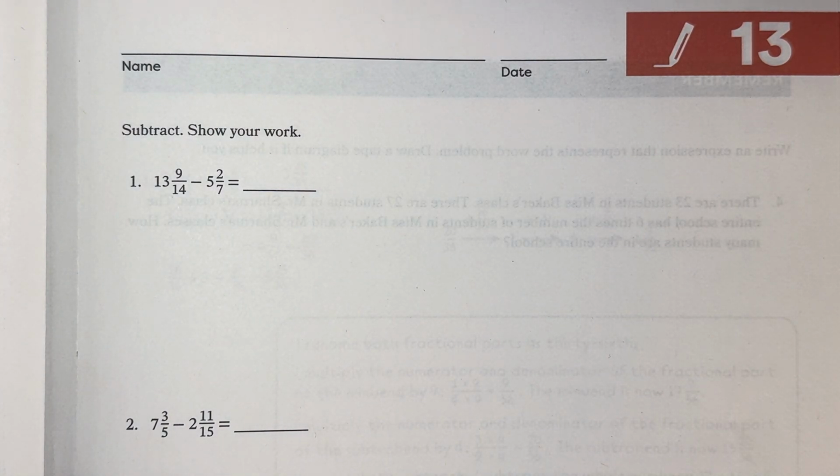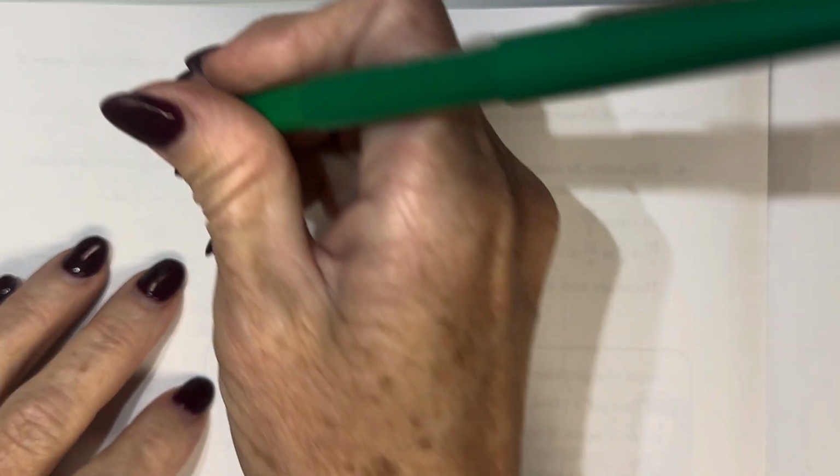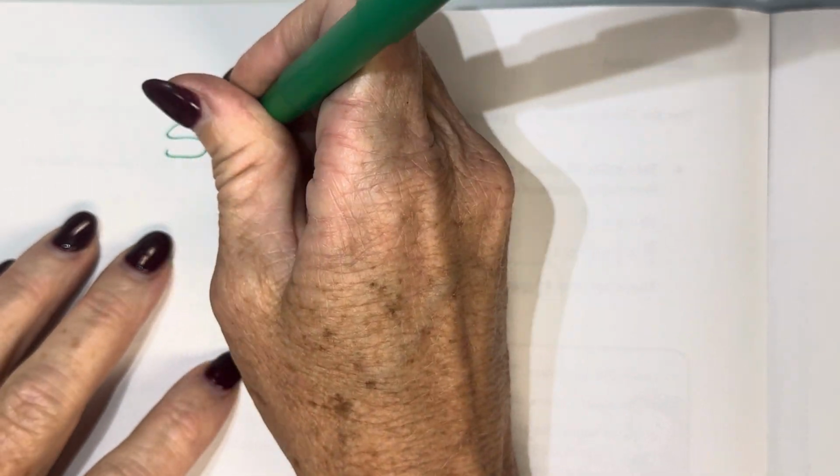Today we are on lesson 13 of module 2, and we are on page 87. We're going to continue with subtracting fractions and this idea of borrowing or regrouping. But before we get started, we're going to write our steps next door. Remember, our goal is to know these steps in our own words.